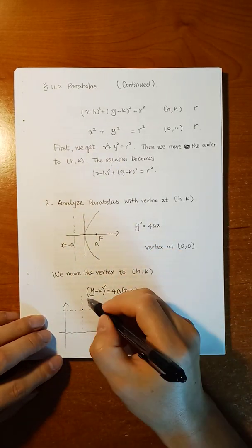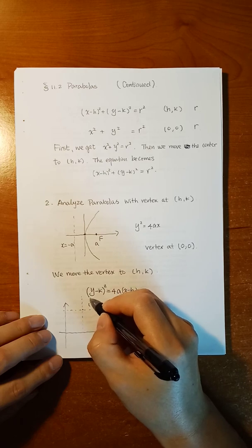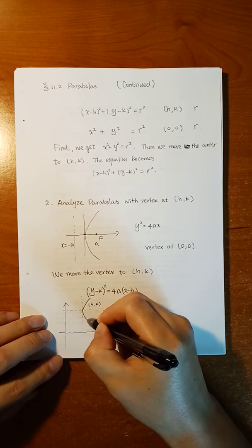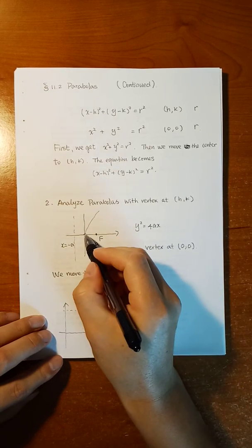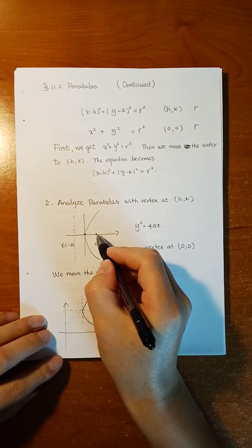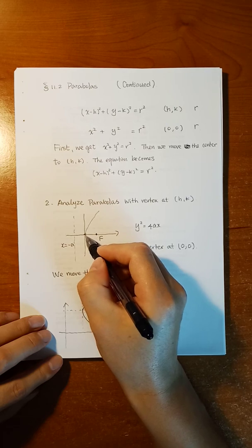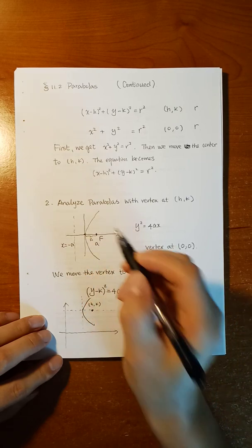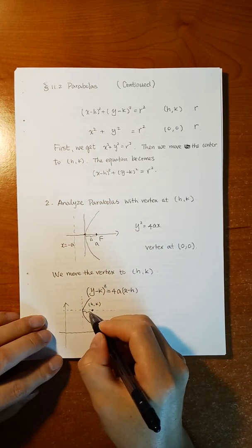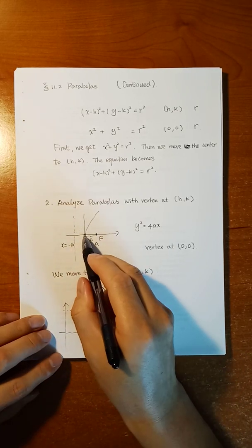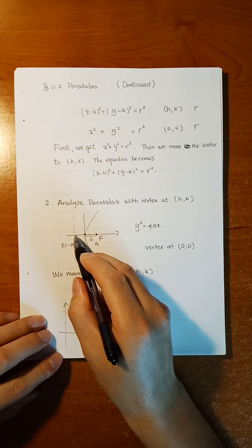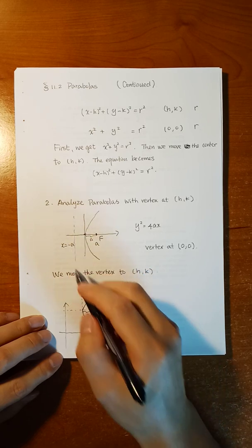The graph is like this, and this A means the distance between the vertex and the focus is A. So here it's also A. You only move it, you do not stretch it. And the vertex to the directrix is also A.